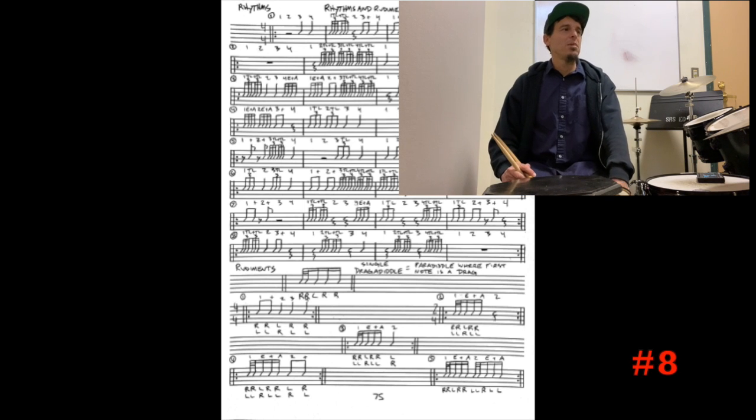We're going to start off on bar 1 with a 16th note triplet on beat 1, a quarter note on beat 2, eighth notes on beat 3, and a quarter note rest on beat 4. Bar 2 has a quarter note rest on beat 1, 16th note triplet on beat 2, quarter note rest on beat 3, and a quarter note on beat 4.